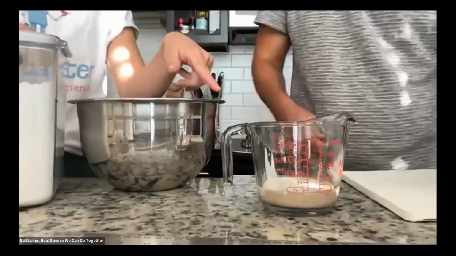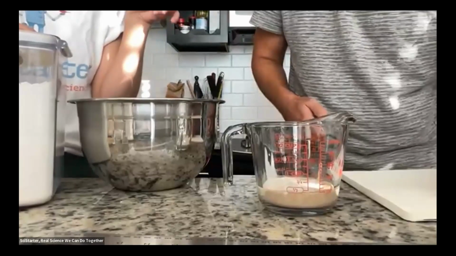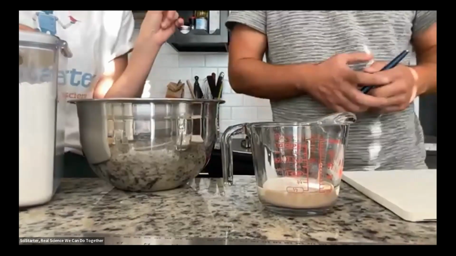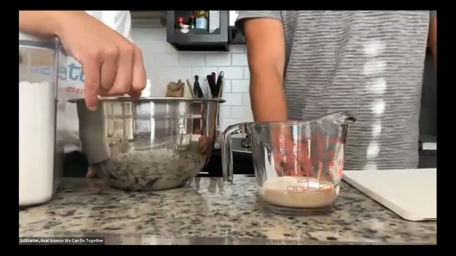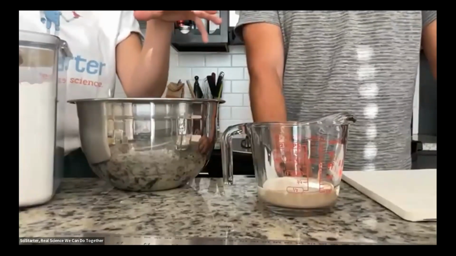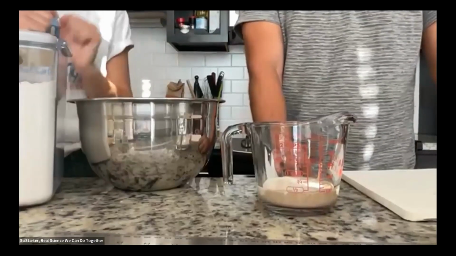You can do more. I just didn't make a whole bunch of the jars of it, for the sake of having enough flour. So yeah.